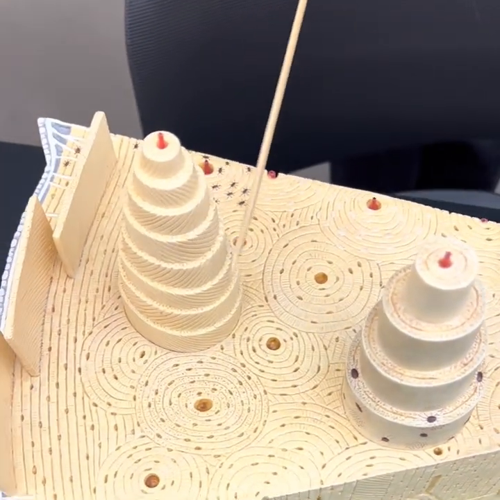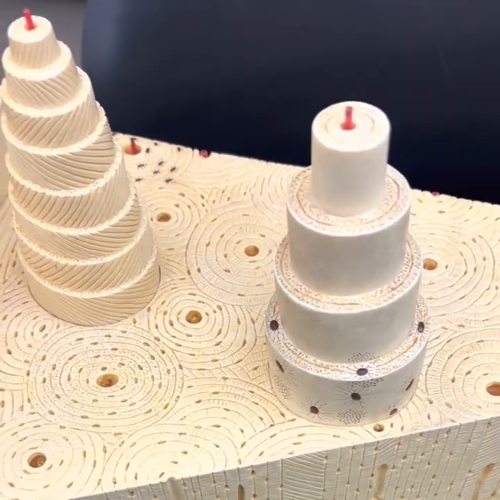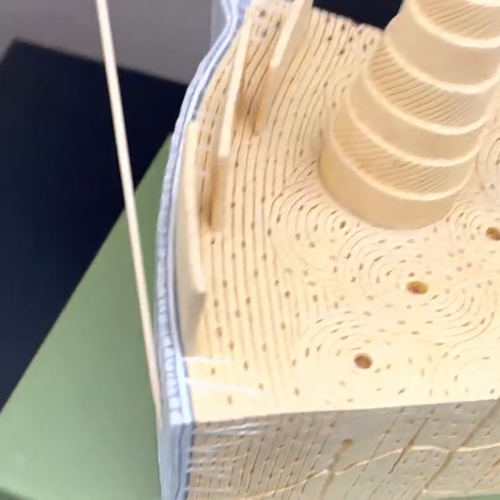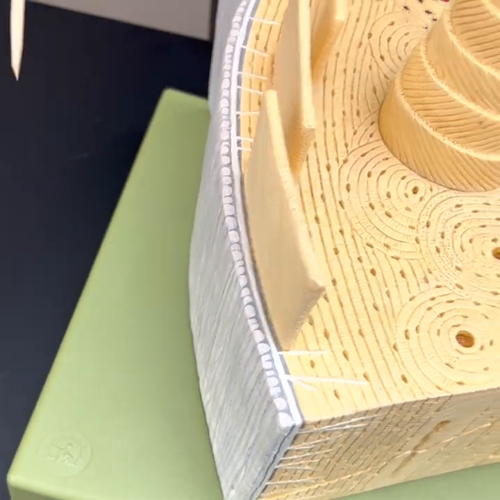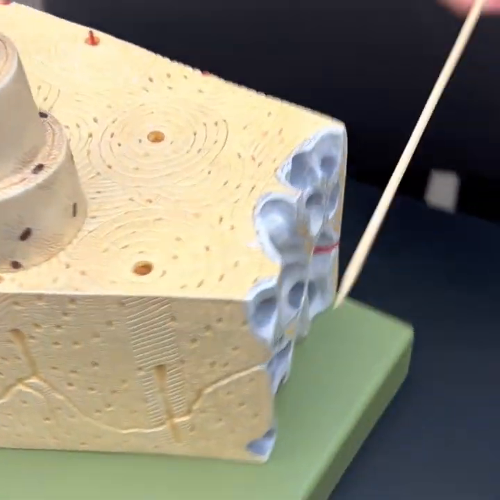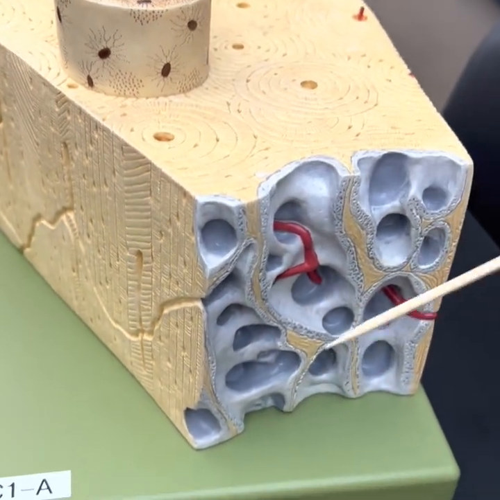So this is the osteon. These are the central canals. This is the lamellae. On the outside is the periosteum. And these are the Sharpey's fibers. On the inside is the endosteum. And these are the trabeculae.